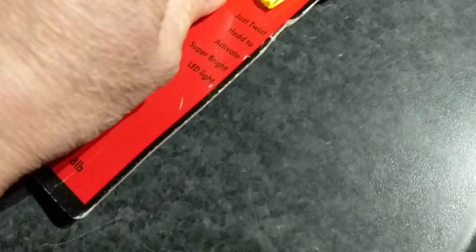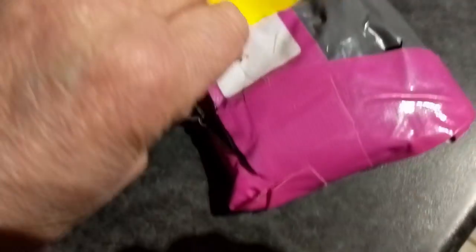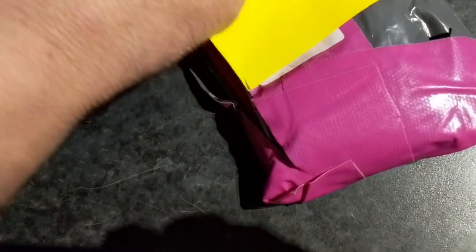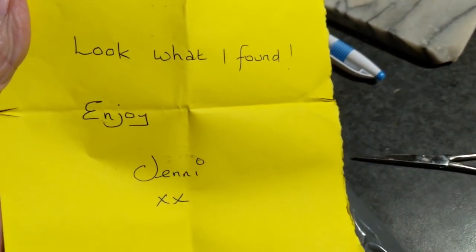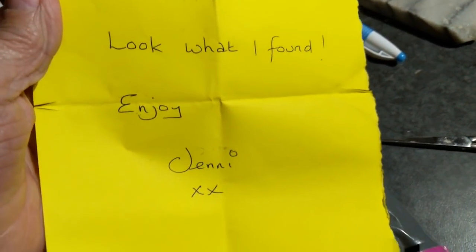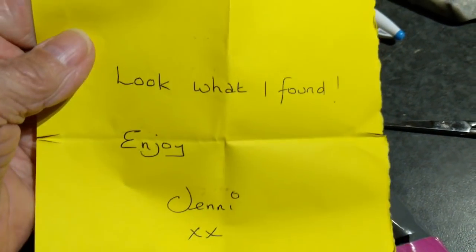So let's look at this little note somewhere. Is that a little note there? Let's look at the little note. What does it say? It says, bright yellow note. Look what I found. Enjoy. And it's my friend Jenny Flake, who keeps sending me these little gadgets.